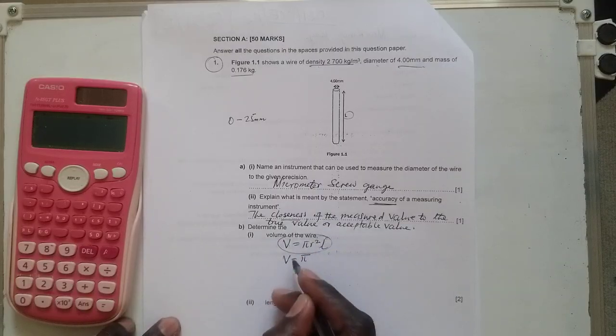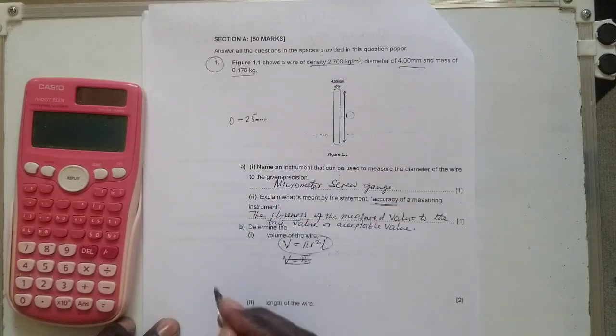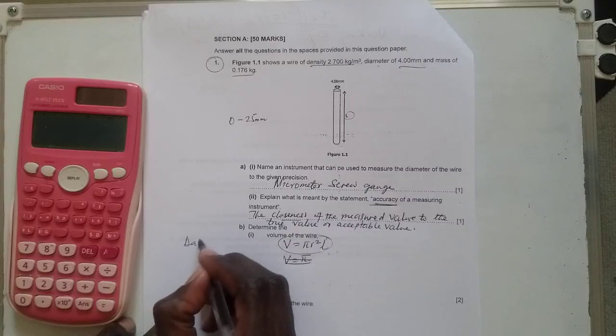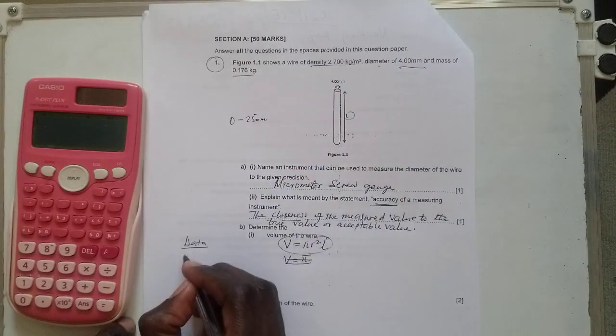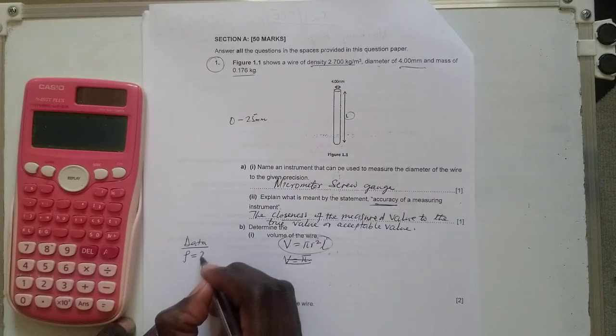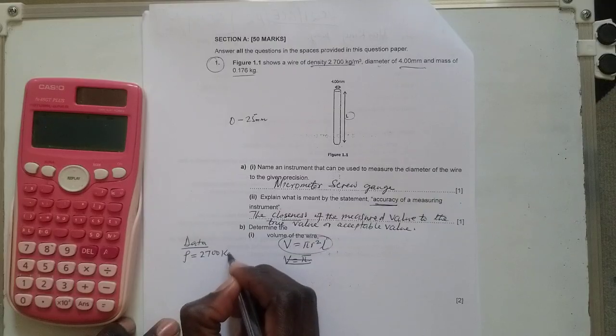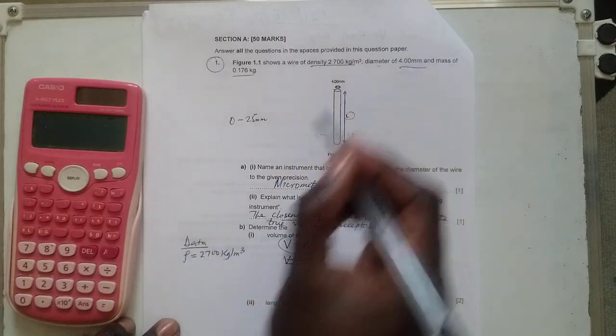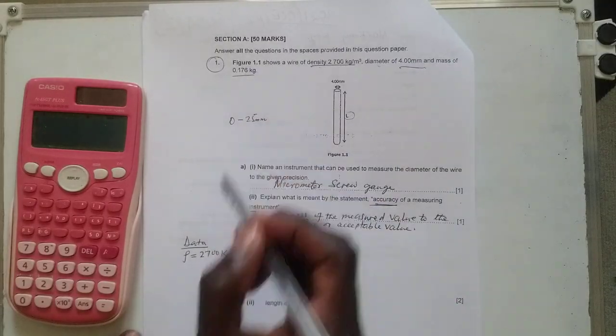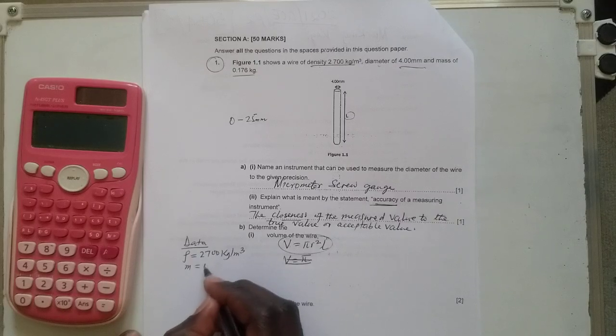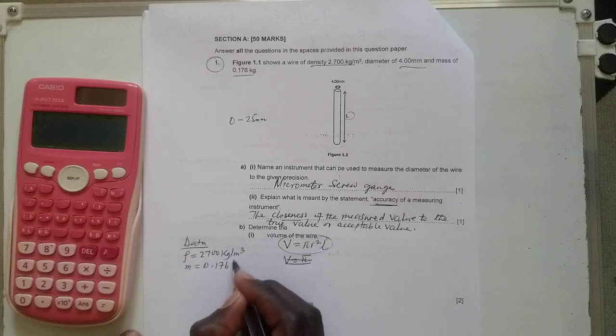We'll come and apply that later on. If you look at the data they have given us, they told us the density rho is 2700 kg per cubic meter. They have also given us the mass, which is equal to 0.176 kg.